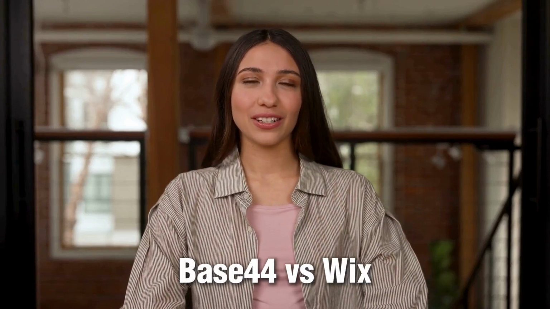Today we are going to talk about the main differences between Base44 and Wix, especially after the acquisition that connected these two website building platforms. Both are powerful tools for creating websites, but they work in very different ways. Let us start with a quick overview of each platform.